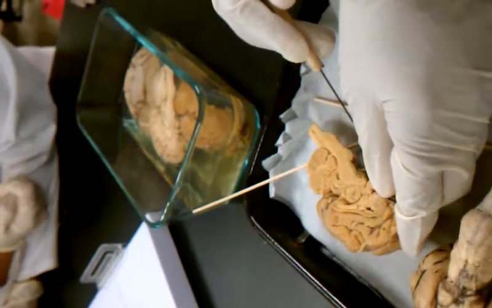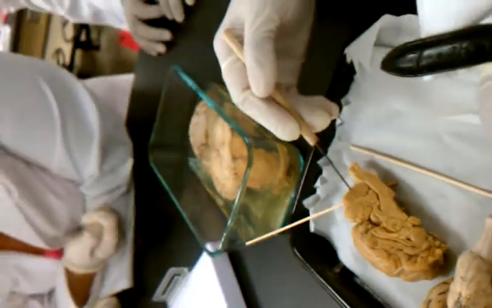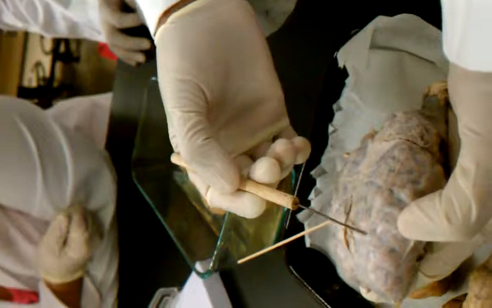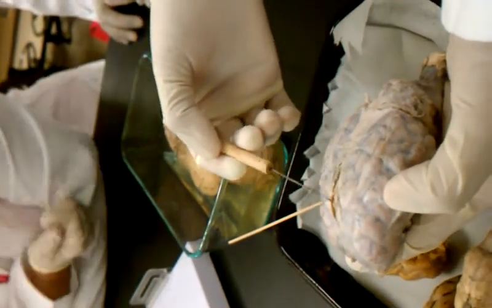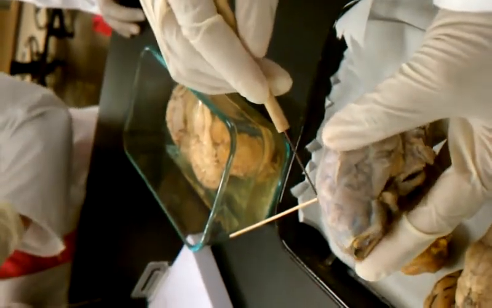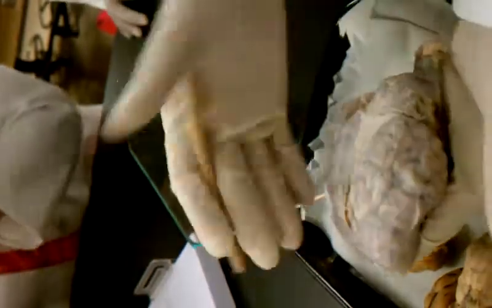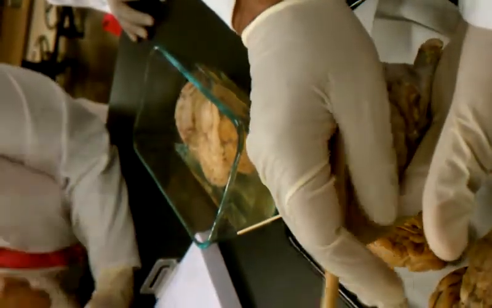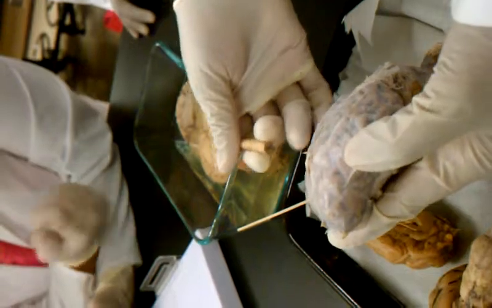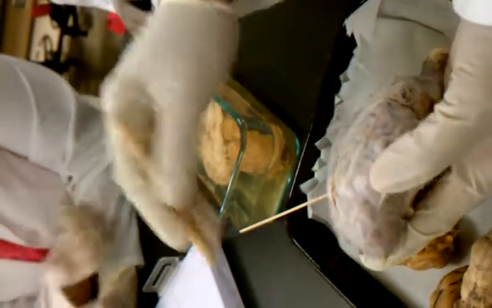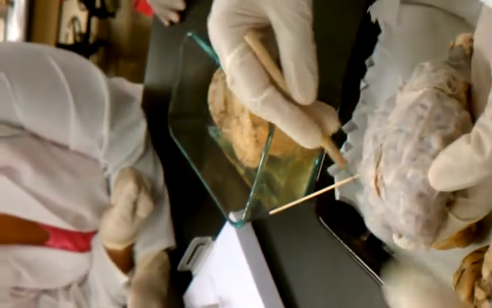The dura mater. This membrane. See? This is dura mater. Arachnoid mater is the inside layer. The inner layer? No, this is outside. It's a dura. This is dura mater. Arachnoid mater is on the inside, and the pia mater is the brain itself. So that has all three layers?